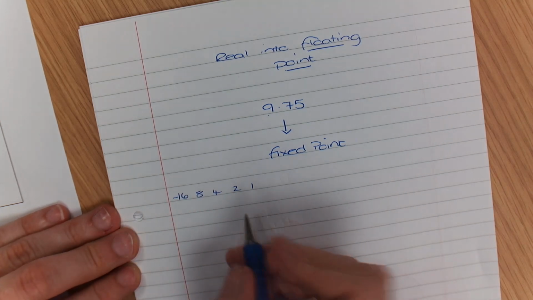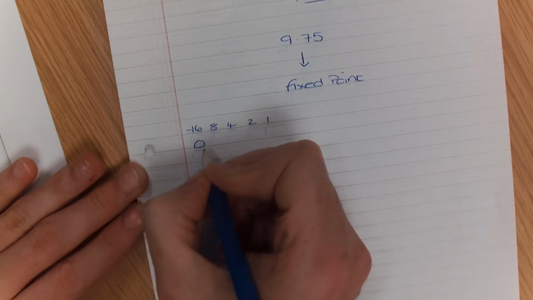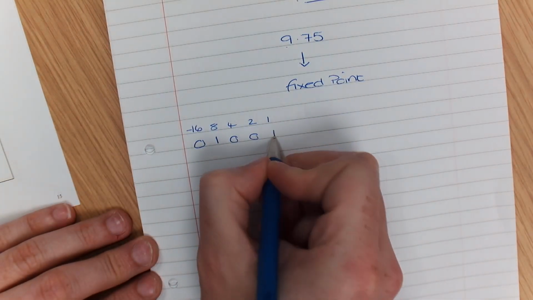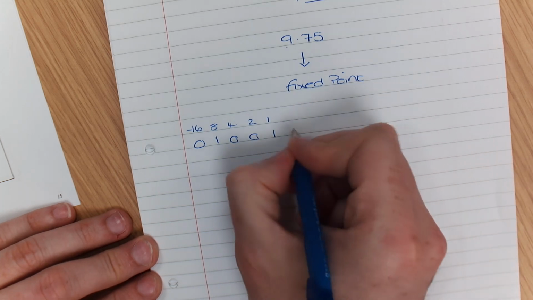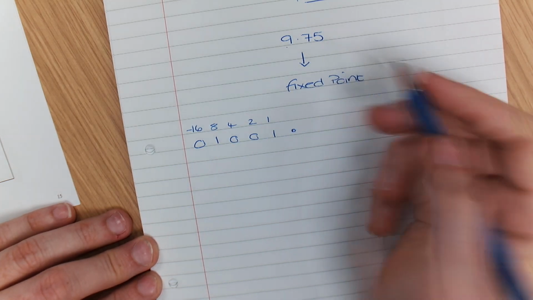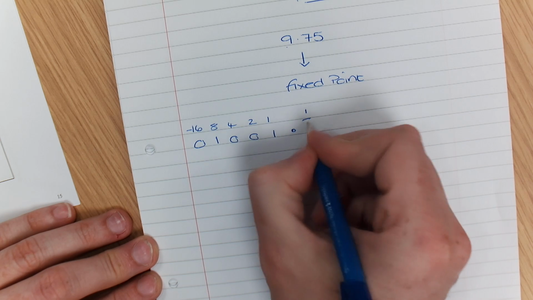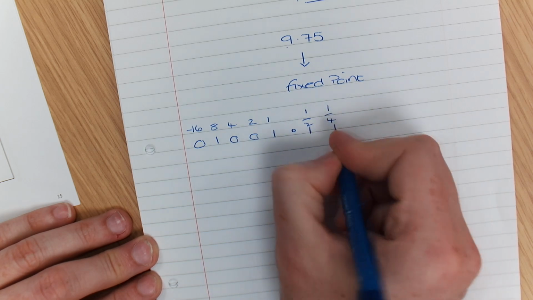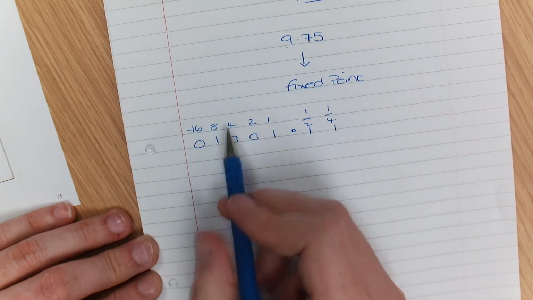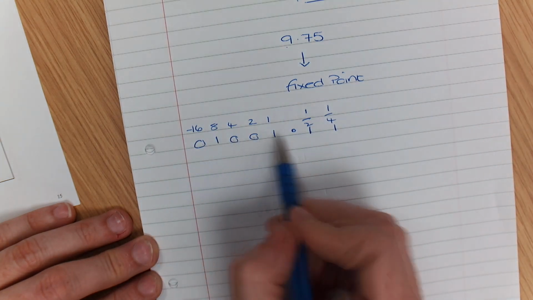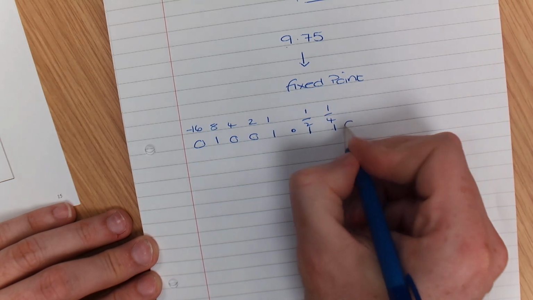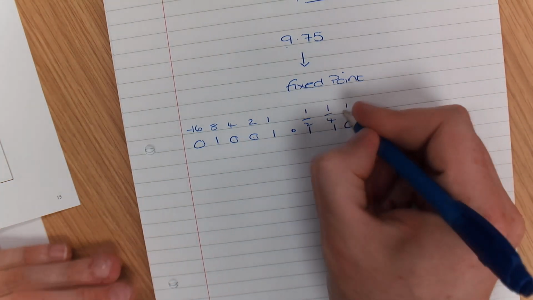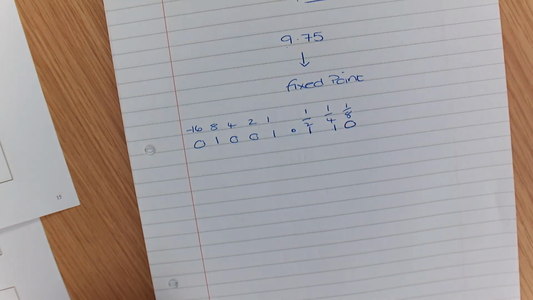I'm doing that for a reason, because I need that to be a 0, this to be a 1, 0, 0, 1, so I've made the number 9 now. Now I know that 0.75 is 3/4, so I've got my half and I've got my quarter. So they're going to be 1s as well, and we're doing this with 8 bits. So 1, 2, 3, 4, 5, 6, 7, 8. So we're doing that with 8 bits. So that would be 1/8, so that's turned off.